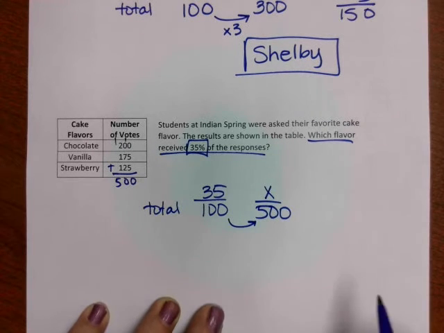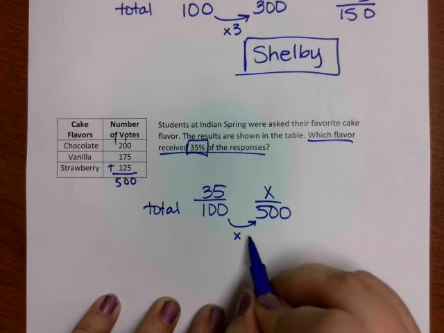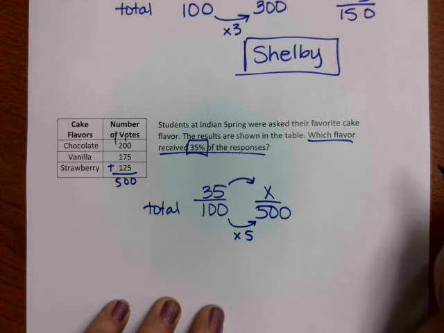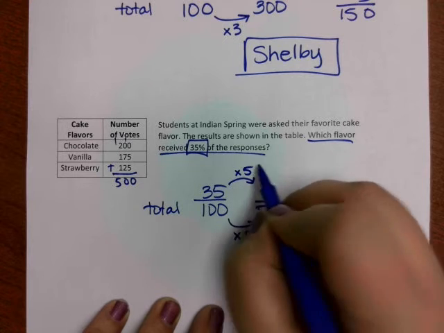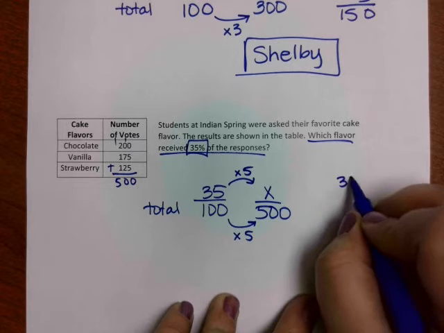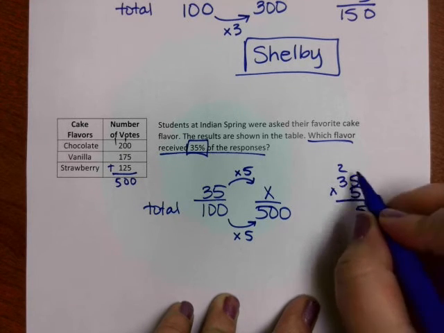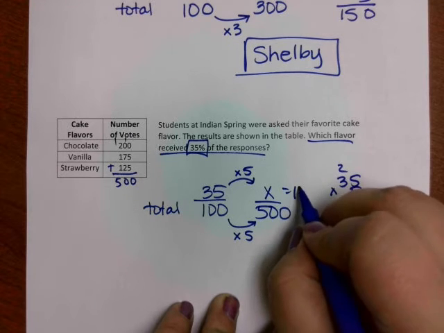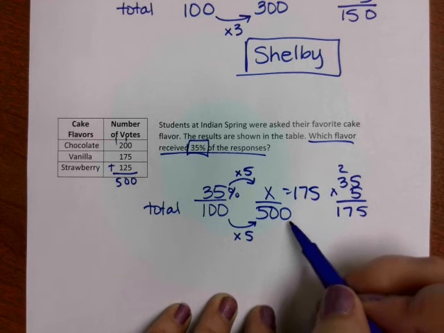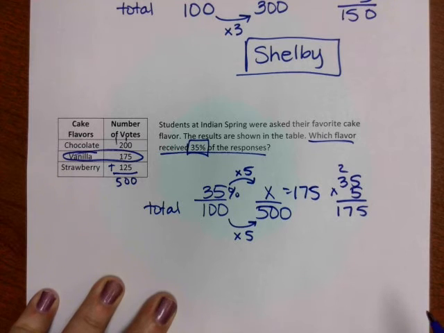But I do have a relationship going here. That should always be my first goal if I can see it. So 100 times 5 will get you 500. So all I have to do here to keep it equivalent is multiply by the same exact factor of 5. So 35 times 5 will get me my answer. So I get 25, 15, 16, 17, 175. So 35% is 175 of 500. So the one that got 35% of the votes was vanilla.